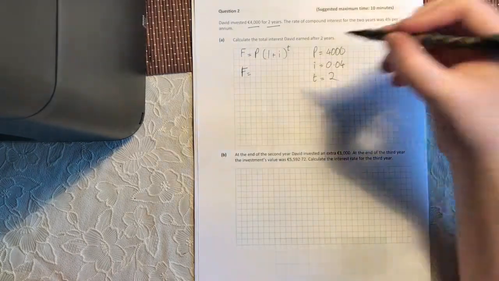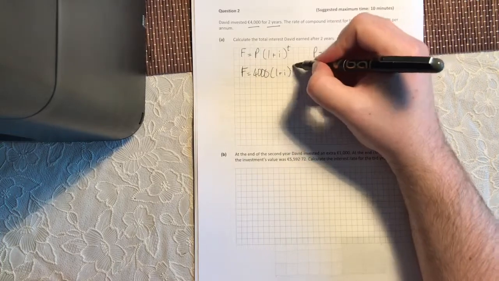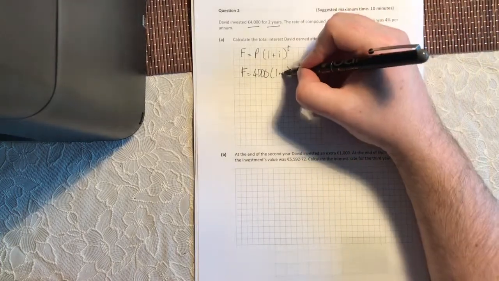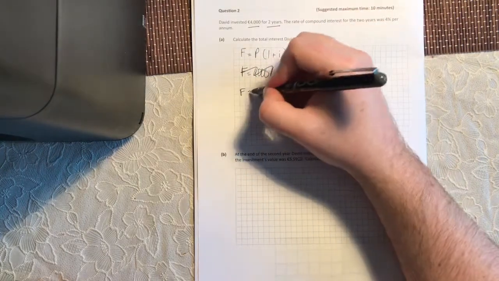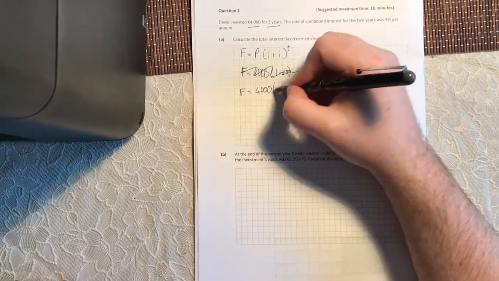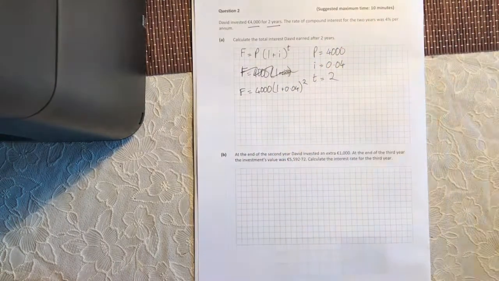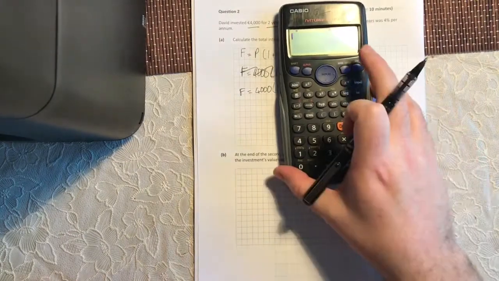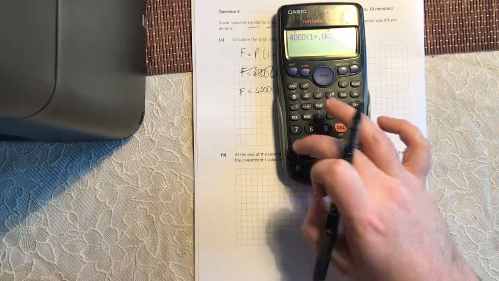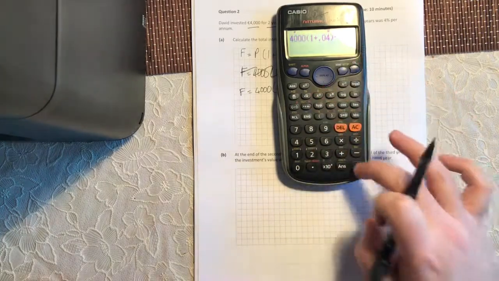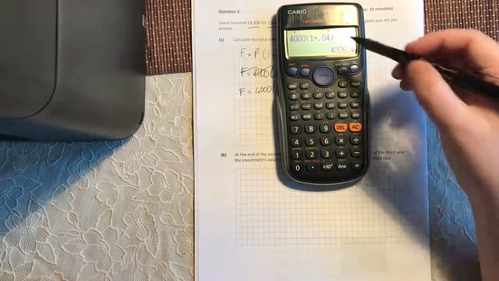Okay? So we fill this in, we get 4,000 bracket 1 plus I, all to the power of, no, sorry, that should be 1 plus 0.04. Let's write that again. F is equal to 4,000 bracket 1 plus 0.04. All of that is to the power of 2. You can literally put that straight into your calculator. So 4,000 bracket 1 plus 0.04 close bracket to the power of 2. Gives you a weird looking fraction, but don't forget SD will change that over.